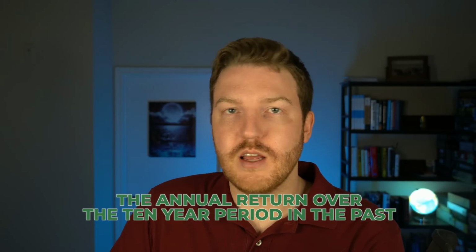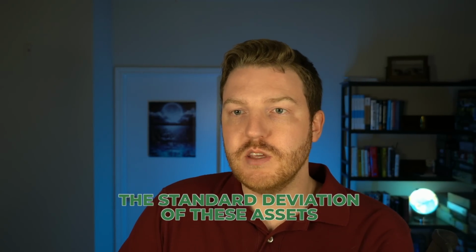Now we have our returns, but what do we want to do with these returns? We can annualize them to see what the annual return was over the past 10-year period, and what the standard deviation of these assets was. We want to get a feel for their return and risk to figure out how we might want to allocate funds to them going forward into the future.